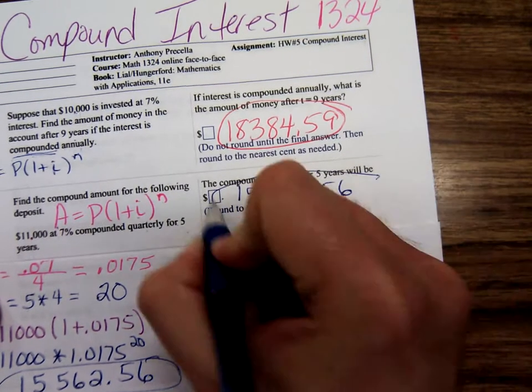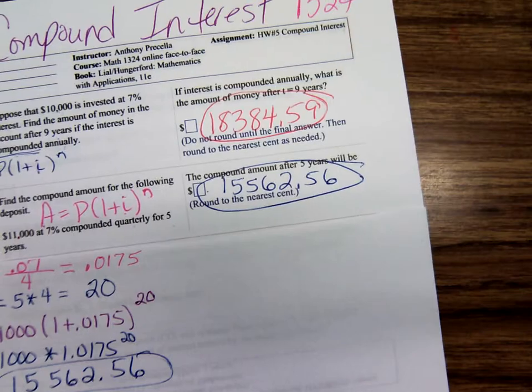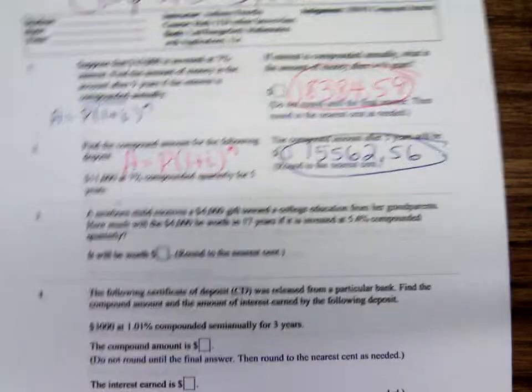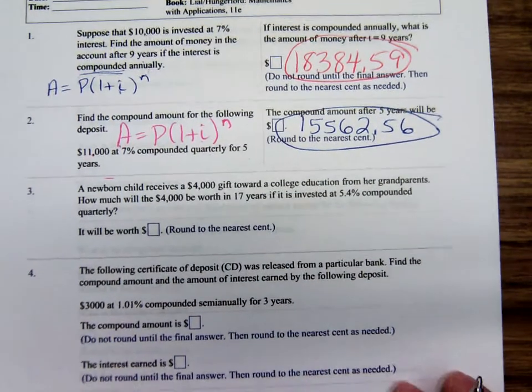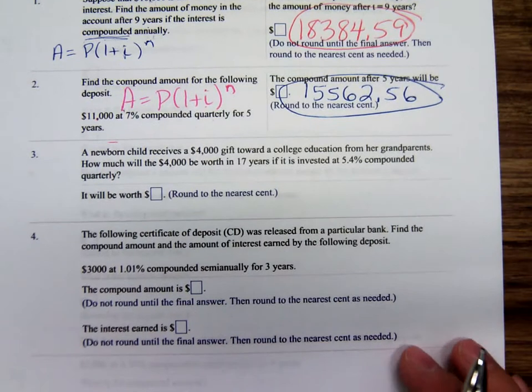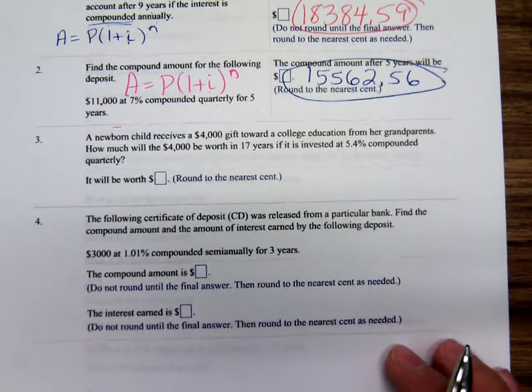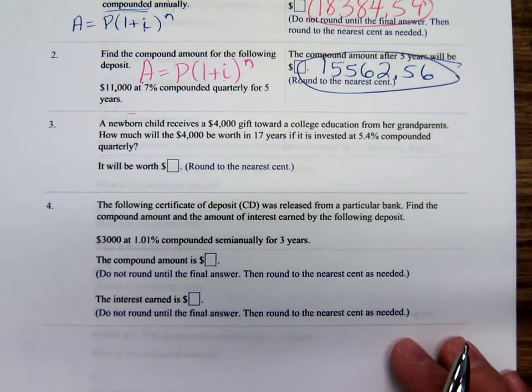$15,562.56. That's problem 2. Well, the number's not significant. Problem number 3.